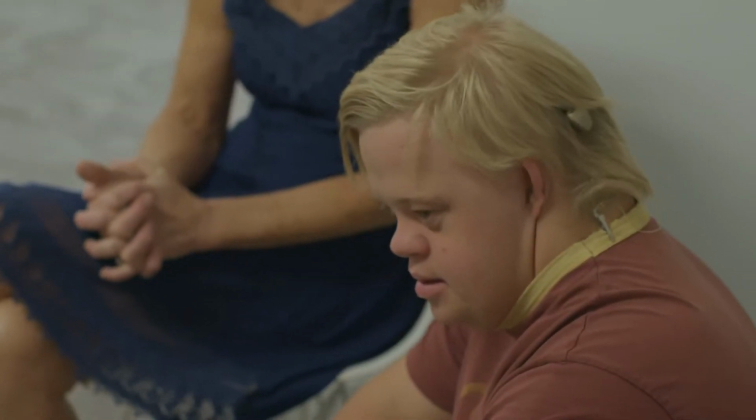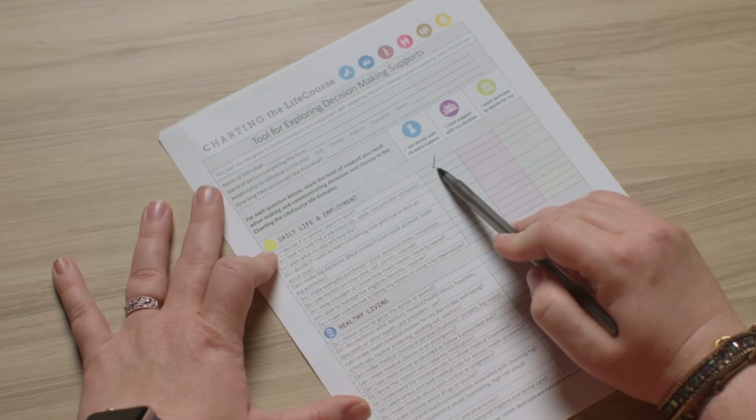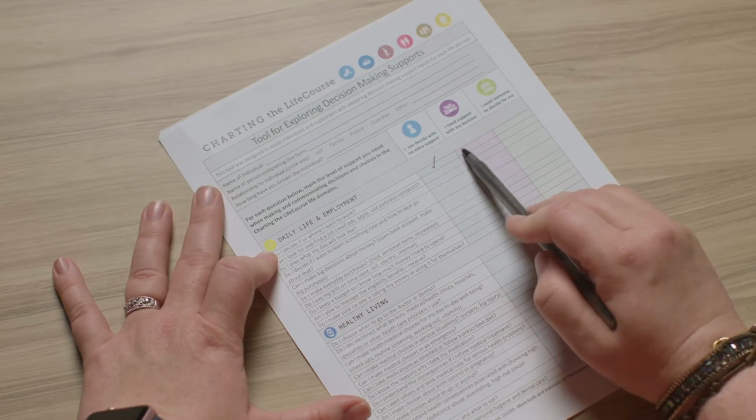So we ask different questions. So can you decide where you want to live? Is that something you need help with? Is that something you can decide on your own? Or is that a decision that somebody else needs to make for you? Can I decide when and where I work? And so each area has questions that spark a conversation.